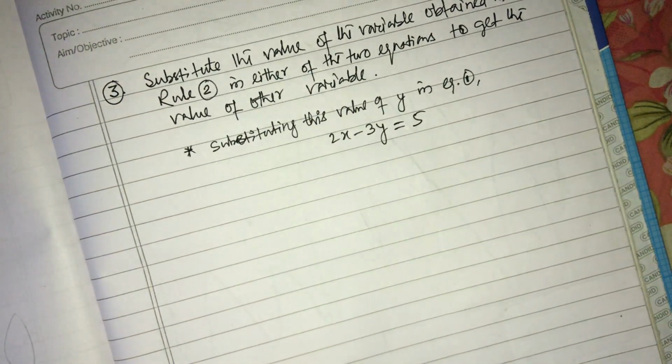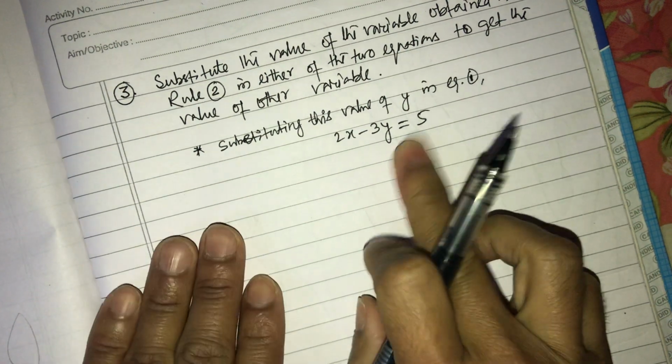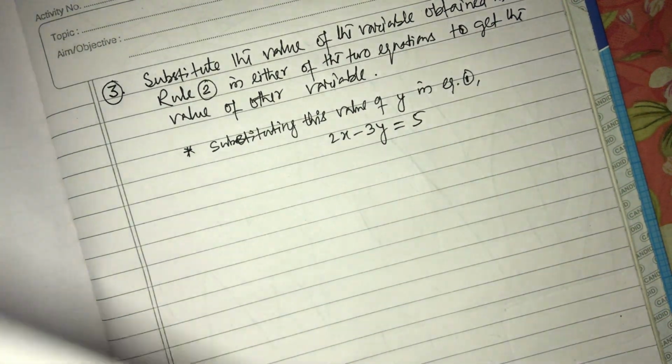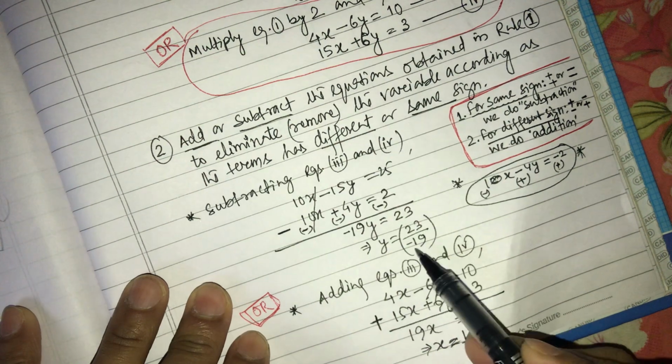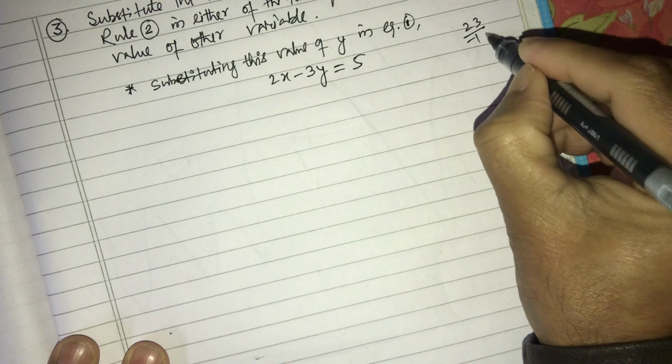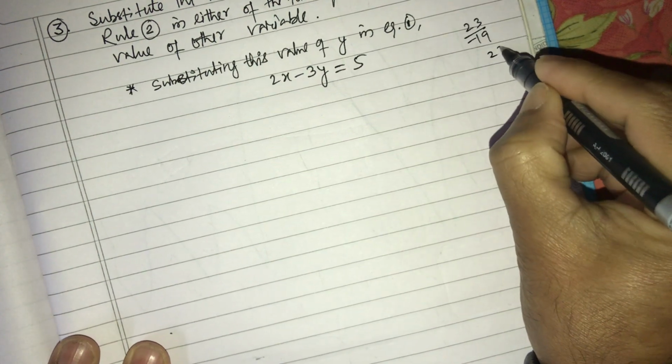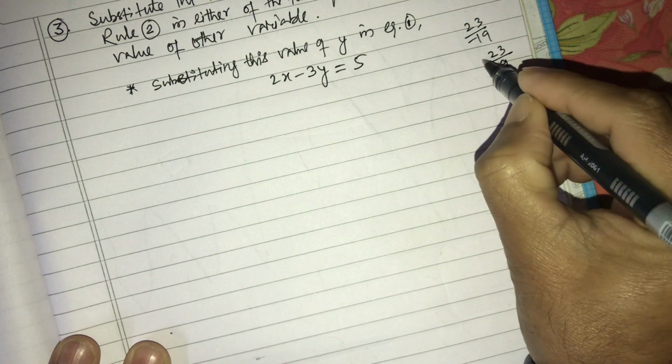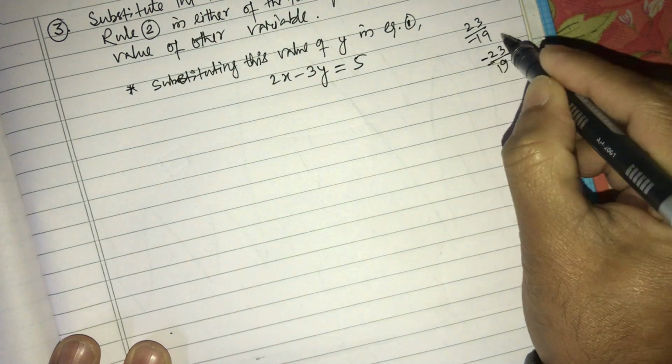This was equation 1. So here the value of y which I obtained, the value was 23 by minus 19. So this value I can keep. How much? It was 23 by minus 19. This can be written as minus 23 by 19. I can keep minus up. It makes no difference. Both are the same.